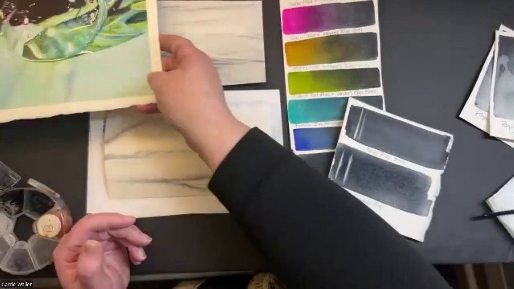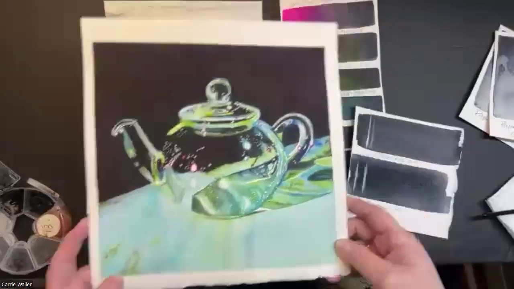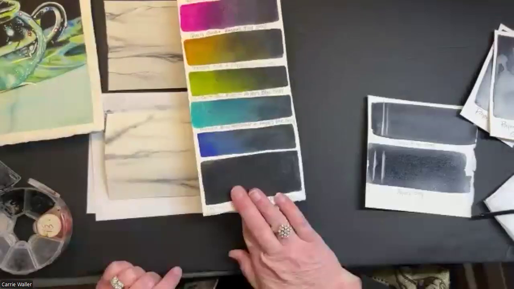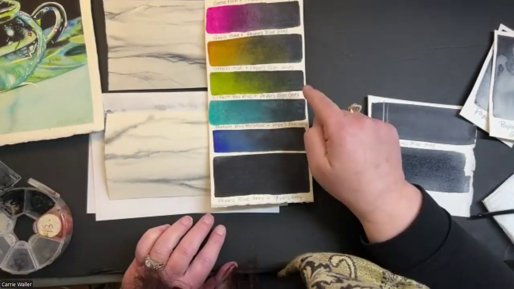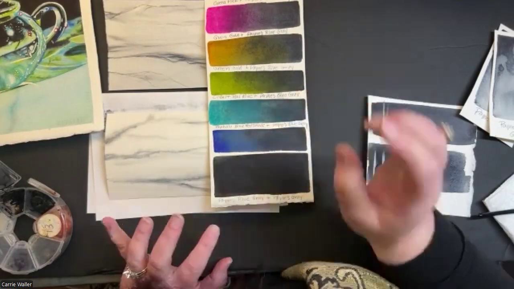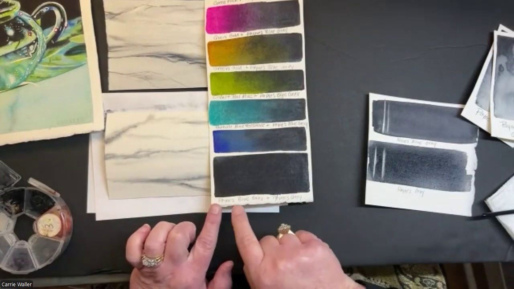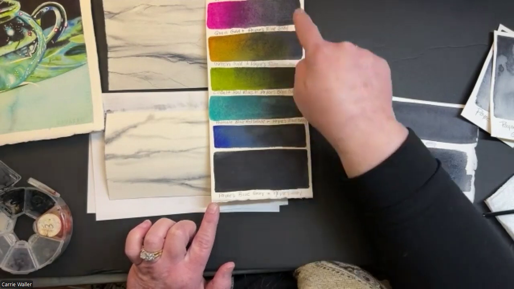Wonderful. Thank you. Carrie, when you showed us your color cards, your swatches, did you mix them with the Payne's blue gray or the Payne's gray, or is it just a little bit of both in each one? These I just did with Payne's blue gray because I typically want less granulation. The one at the bottom is the Payne's blue gray and the Payne's gray together, and the other ones are mixed with Payne's blue gray.